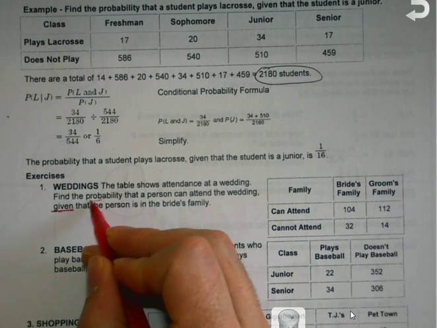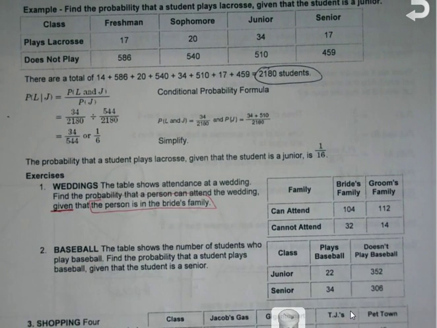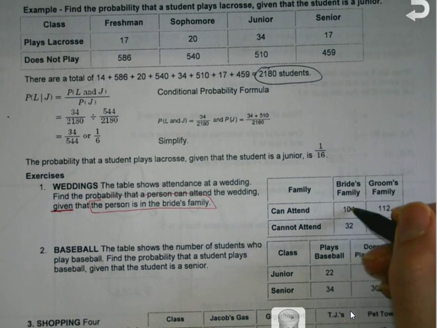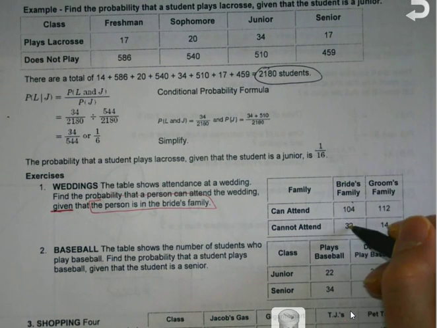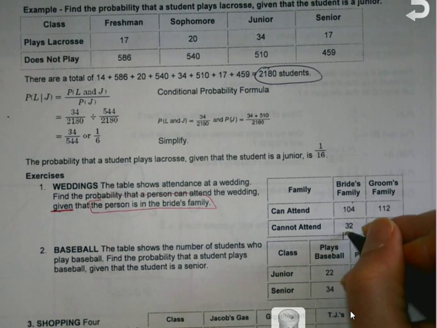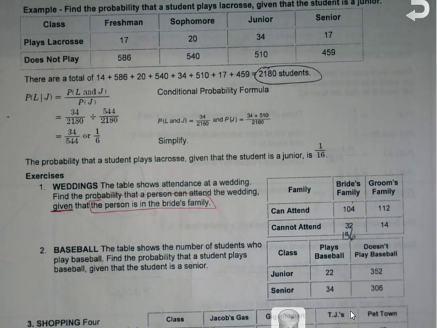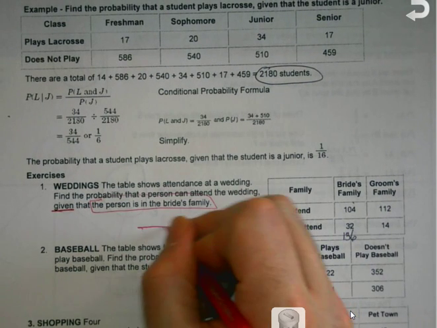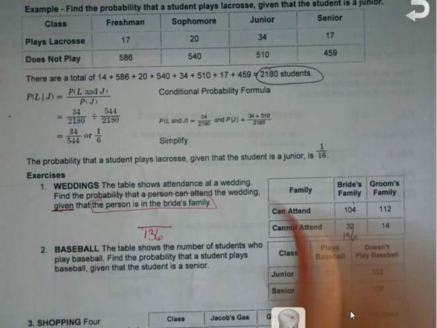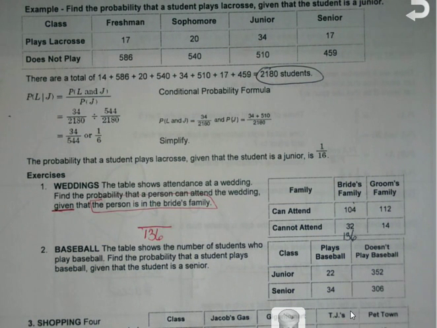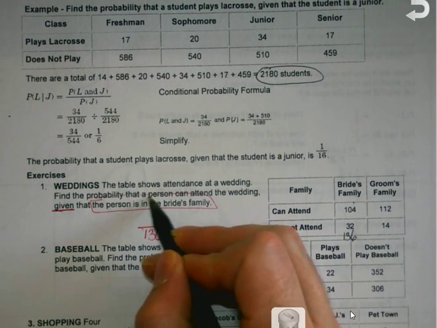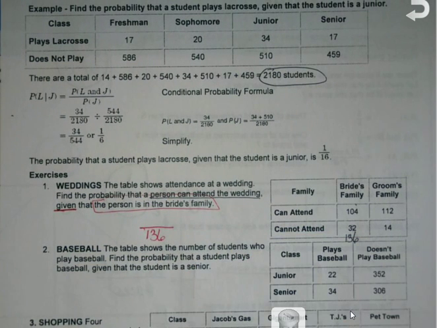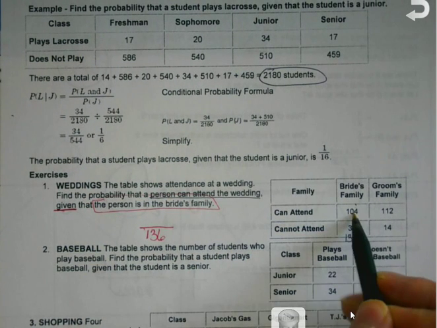Given this person is in the bride's family. Now, the bride's family includes both people that can and cannot attend. So I have to add those up. So the people in the bride's family total 136. Well, what part am I looking for? The people that can attend the wedding, that are in the bride's family.